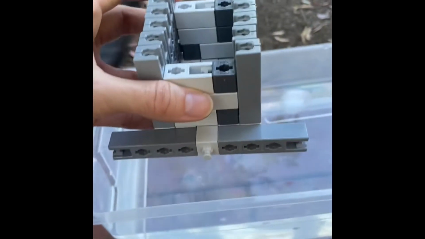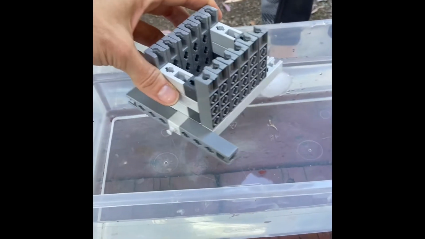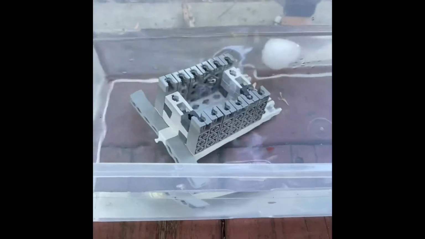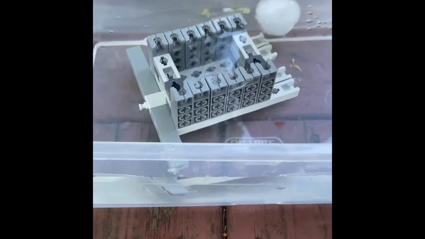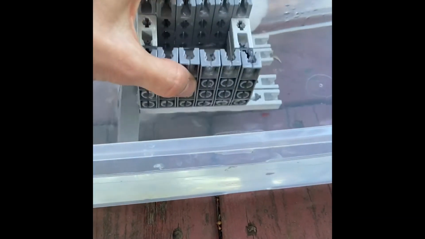Will it sink or will it float? Let's take a look. And our cotton ball is still floating, by the way. Just got wet. Whoa! Okay, what did it do? It sank. Okay, those holes must have made it get just a little bit too much water in there.